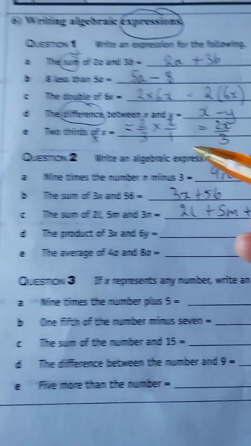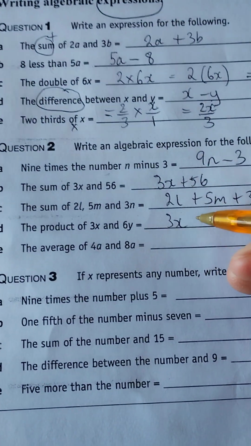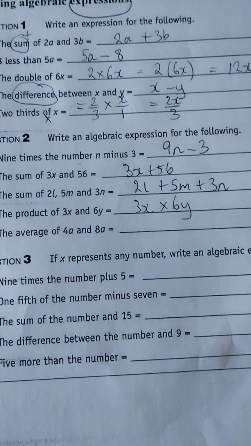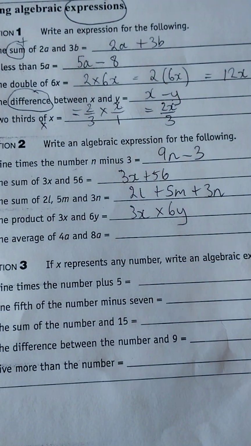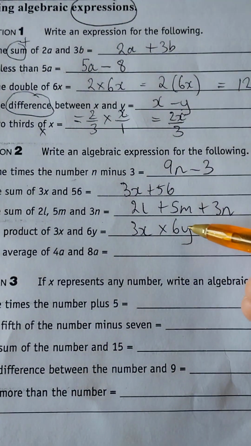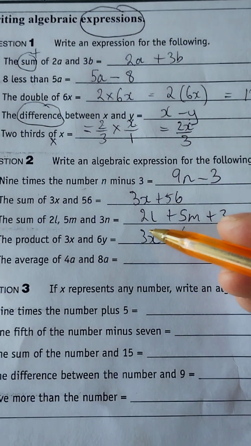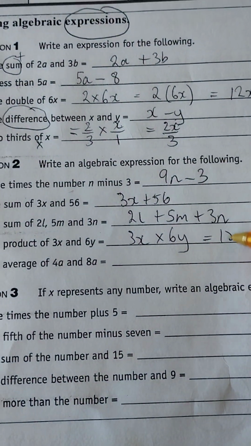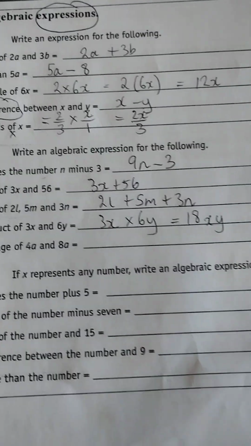The product of 3x and 6y. So we have 3x times 6y. Product means the answer when we're multiplying two things. And then we've got 3 times 6 is 18xy.